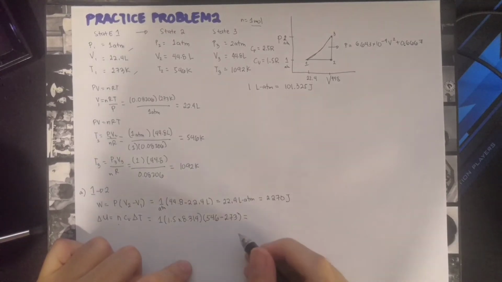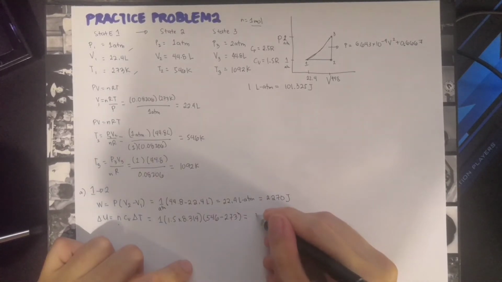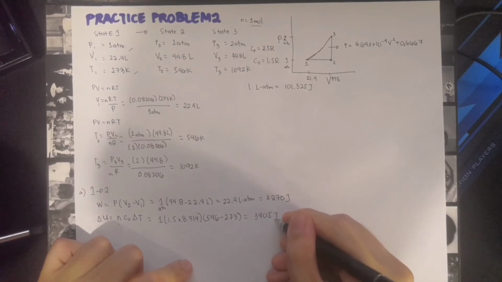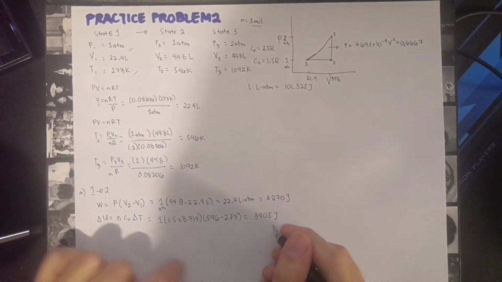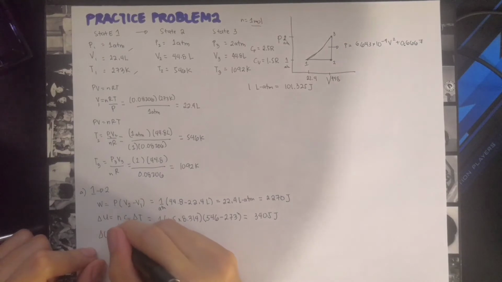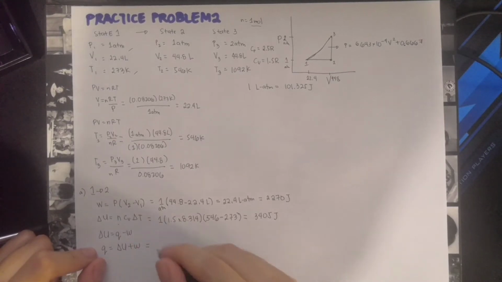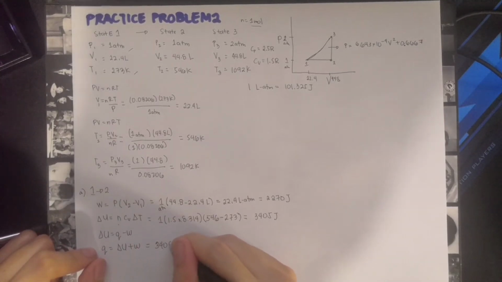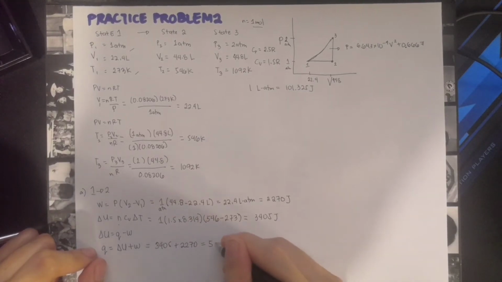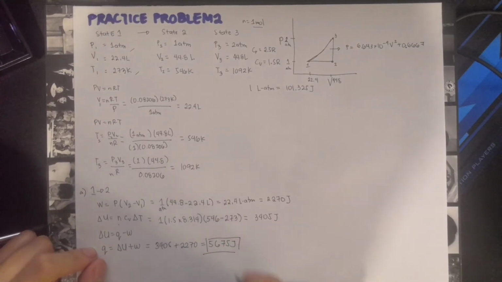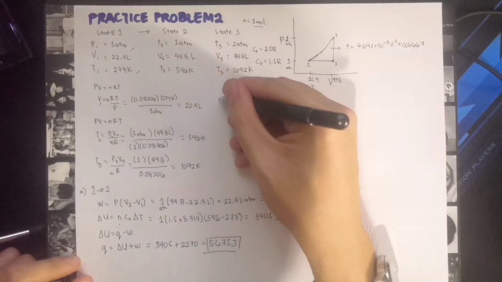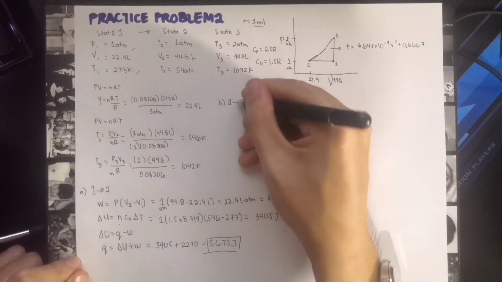And we'll get that delta U is equal to 3,405 joules. So, why did we get delta U? Because we know that delta U is equal to Q minus W, which will mean Q is equal to delta U plus W, or 3,405 plus 2,270, which is equal to 5,675 joules.